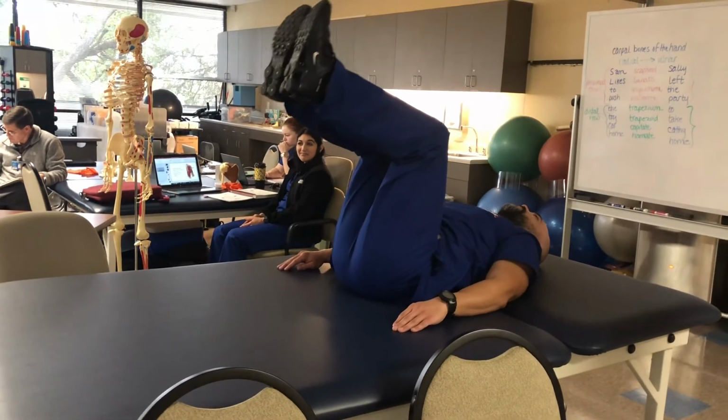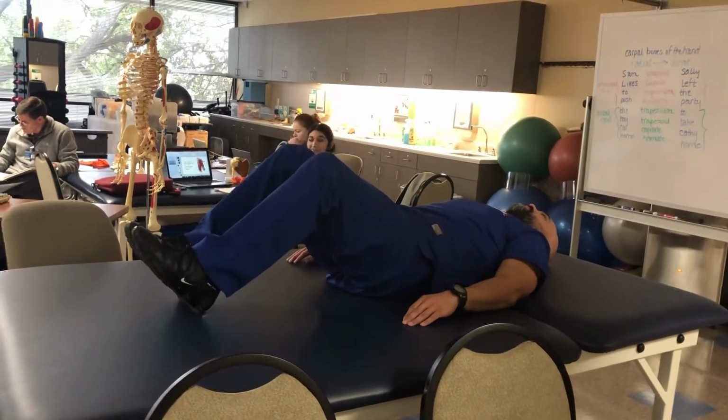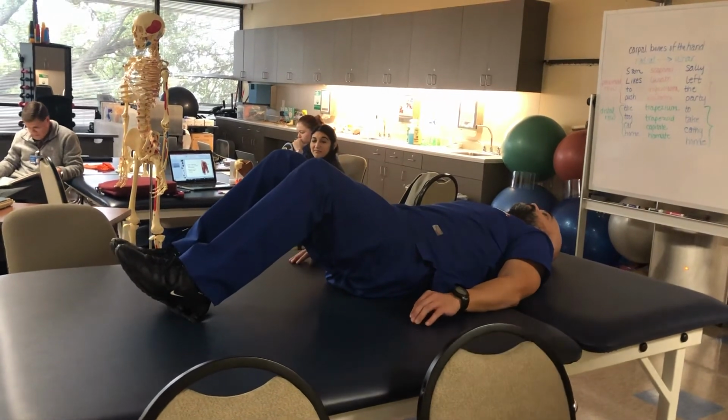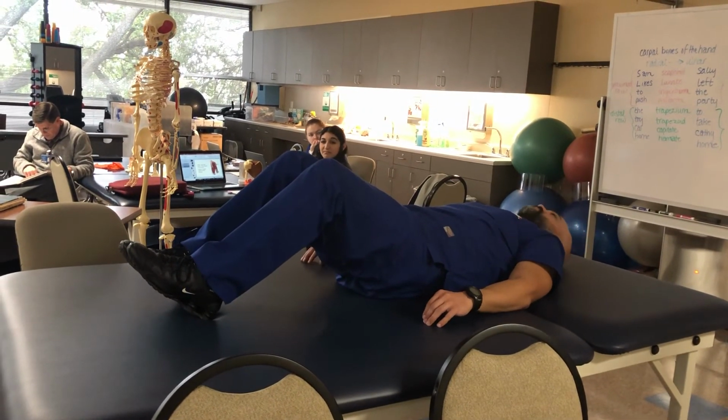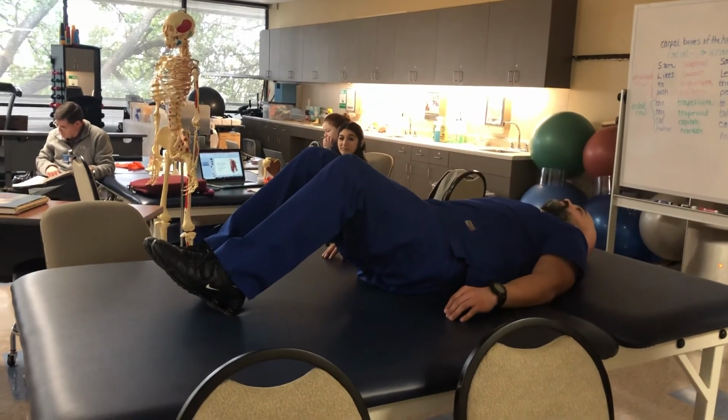Usually we'll do 10 repetitions in a set, 3 sets of 10, or until the patient feels pain. Because if the patient starts feeling pain, you want to make sure that you stop and rest and figure out what's wrong.